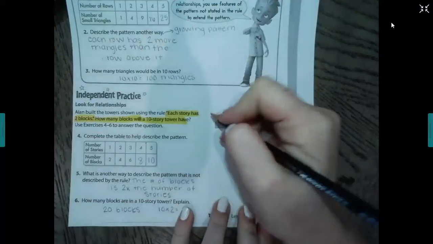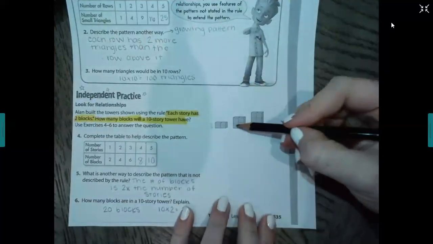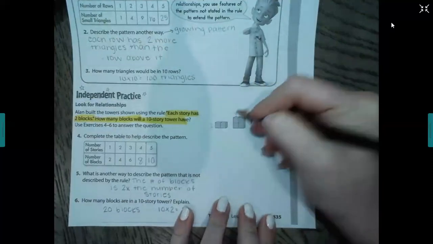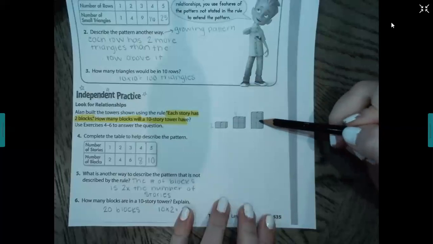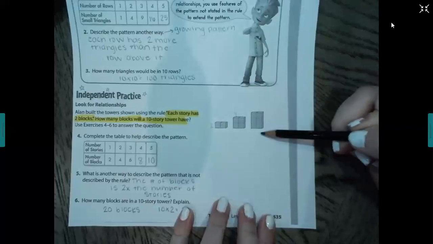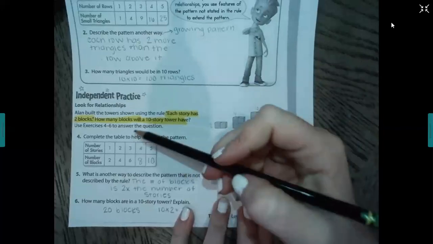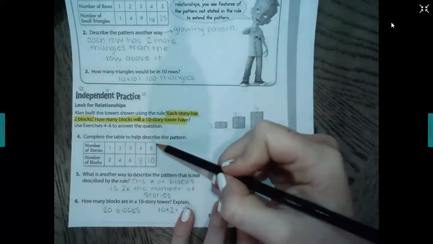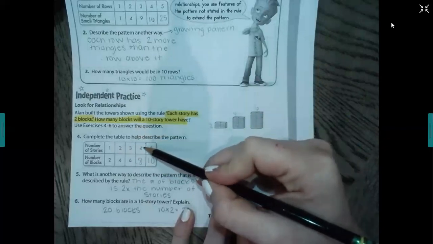So if you see here, 1 story, right? 2 blocks. This is my first story and my second, so I need 4 blocks. 1, 2, 3, 3 stories, okay? I need 6. So it has filled in the first 3 for me, and now I have 4.